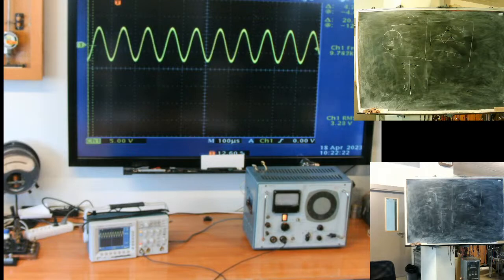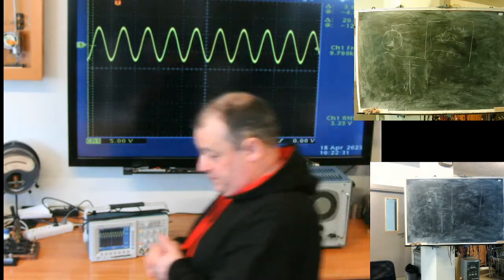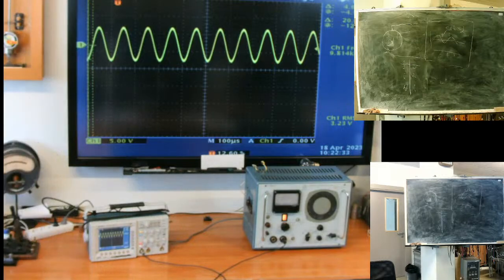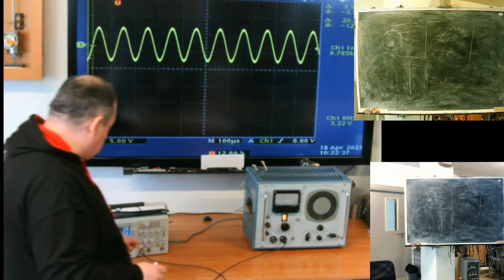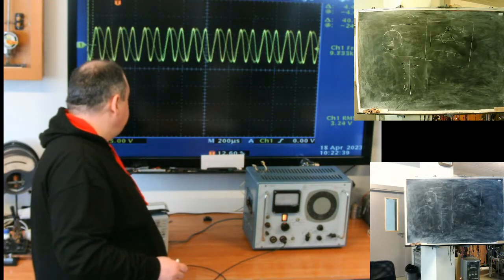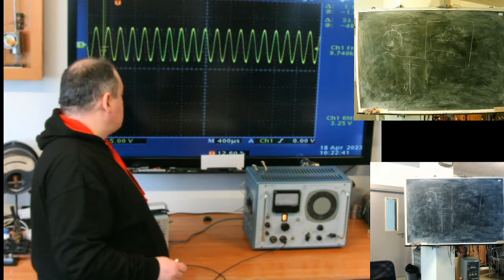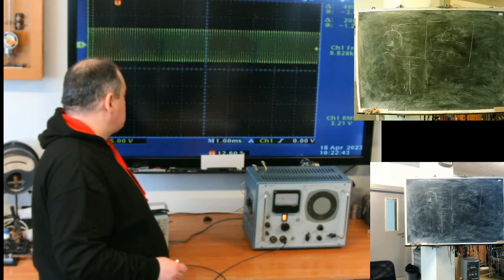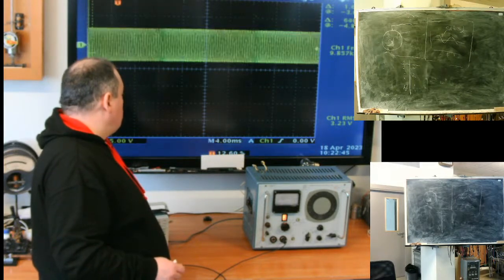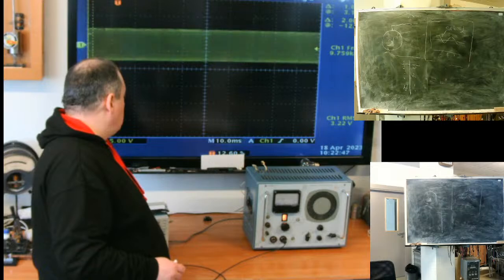The frequency of the signal is 10 kilohertz. It's a nice sine. You see, a nice sine, everything fine. I will change the time scale of the scope. Take a look. 200 microseconds, 400 microseconds, 1 millisecond, 2, 4, 10.